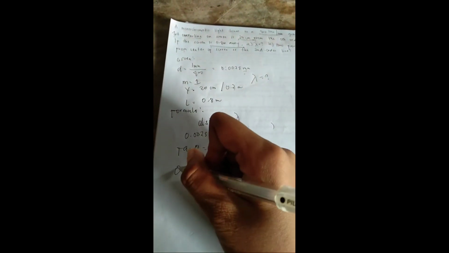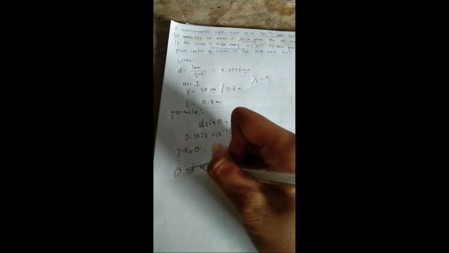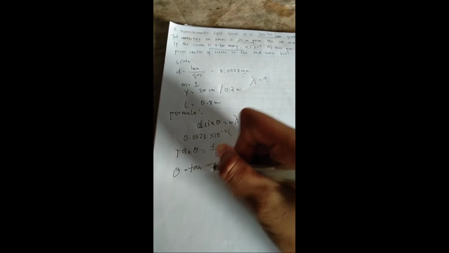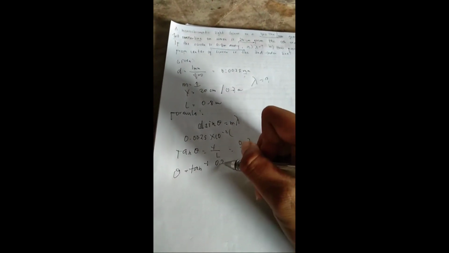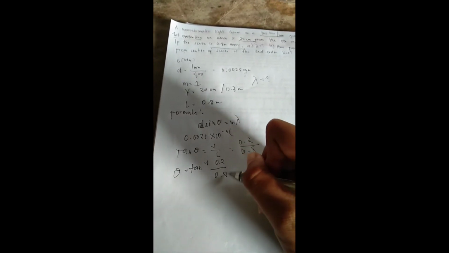So theta is equal to tan inverse of 0.2 over 0.8.